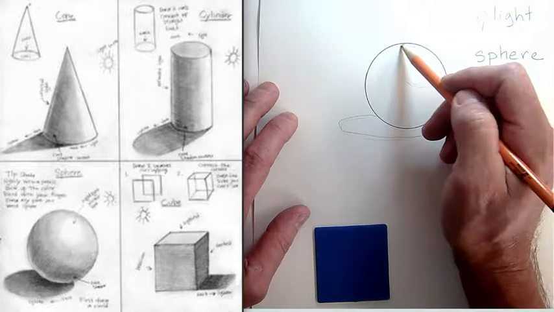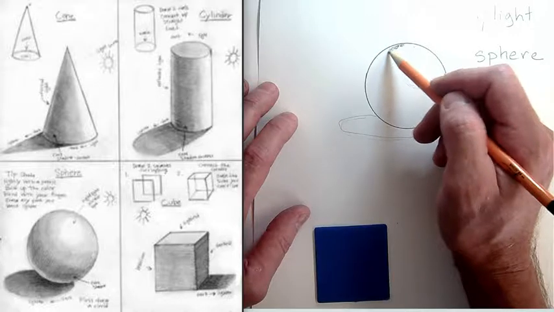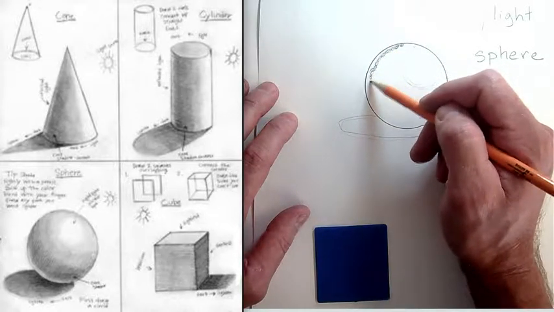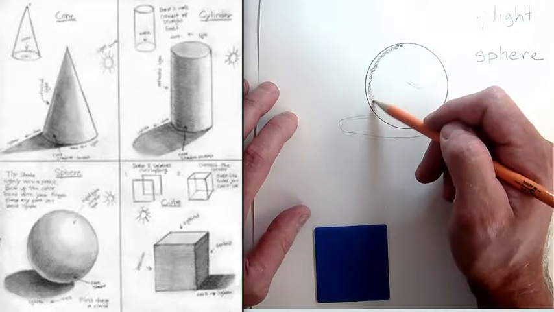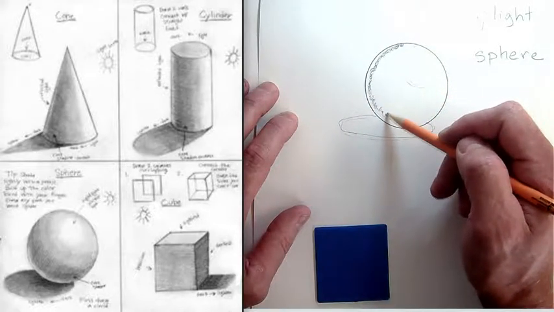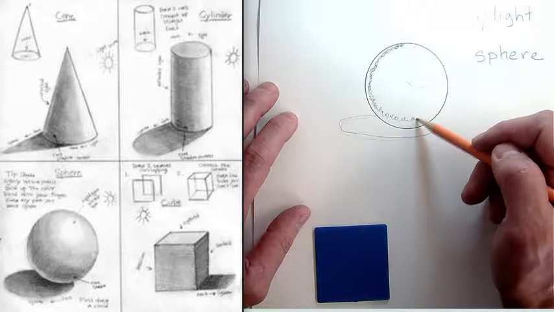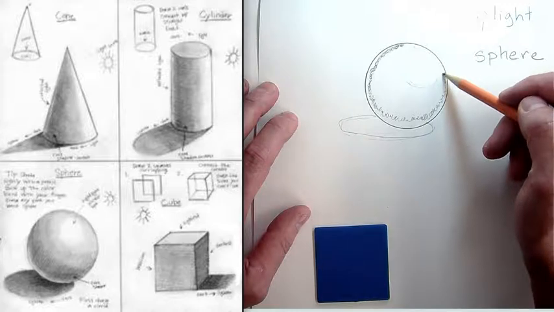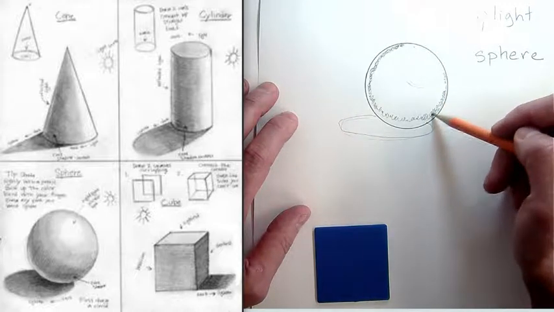As I shade, I am going to make small circles. I'm not pressing down too hard with my pencil. I need to be able to go from very dark along this edge where I began to pretty light up there at that oval where the highlight is. This part that I'm shading right now is called the core shadow.